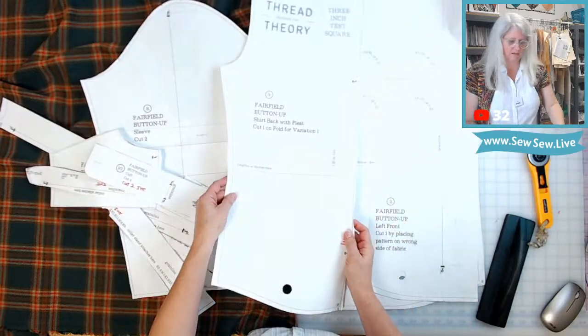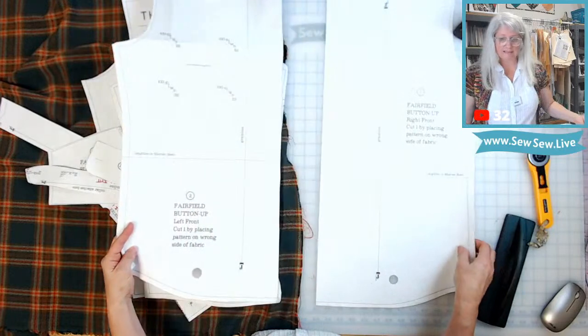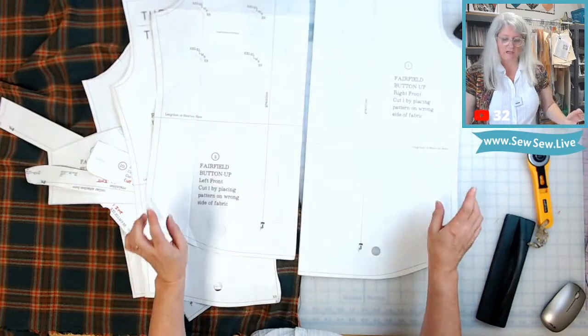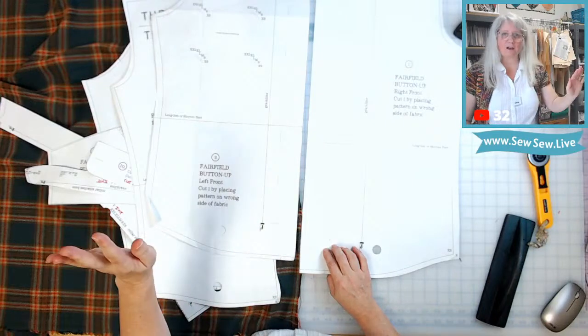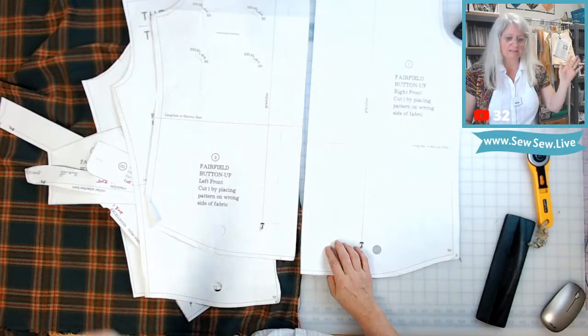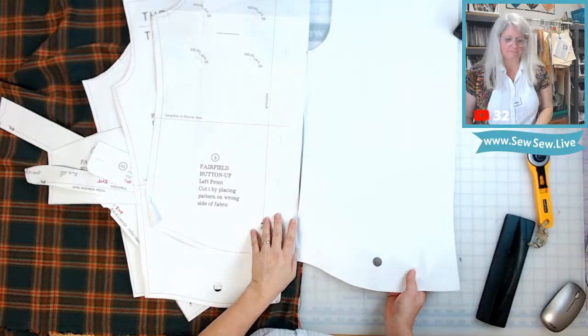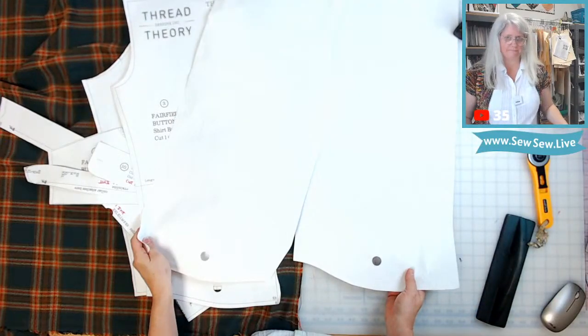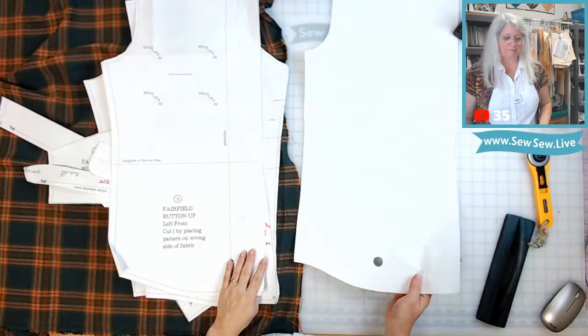Here's the back, cut 1 unfold, but when you get to the fronts you need to put these pieces face down. I do not know why. I'm really sorry, Thread Theory. I love you, but this is too confusing. This has pretty much caused me grief every single time I cut this out.